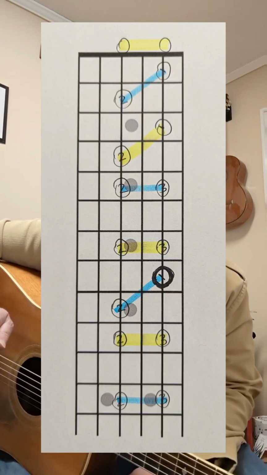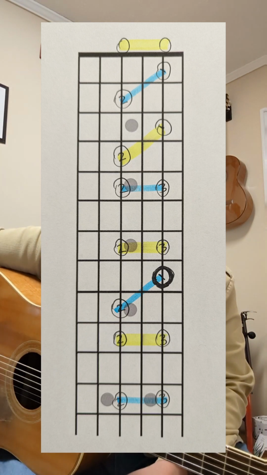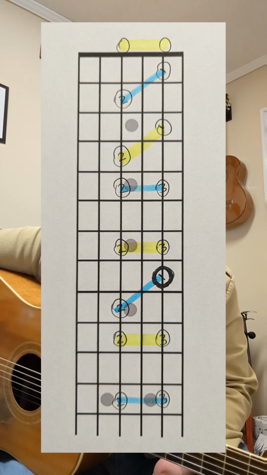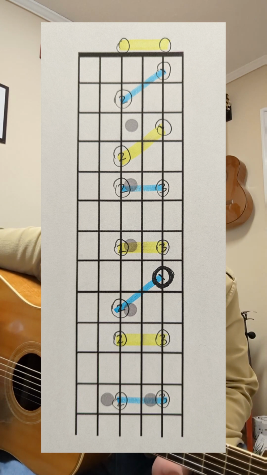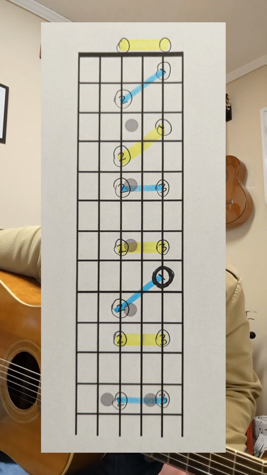The picture shows intervals of a sixth on strings 2 and 4 in the key of G. You could just look at the picture and play these and get used to it, but I thought I'd also share how I process it. It makes it a little bit easier to transpose and do it in other keys.